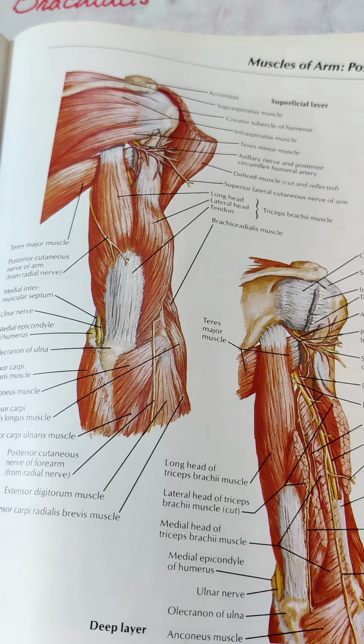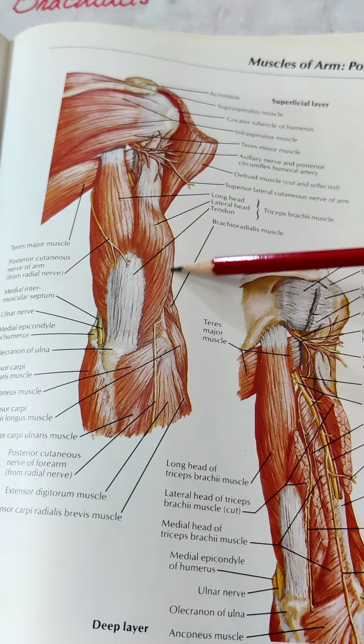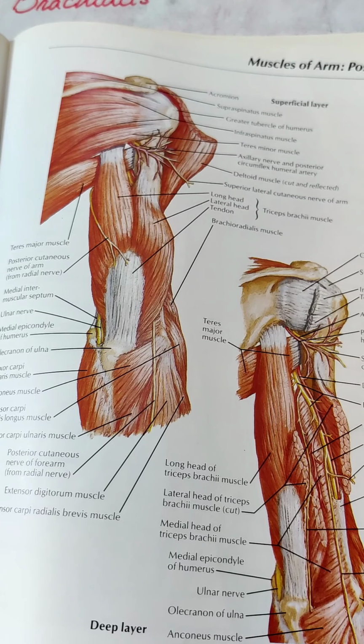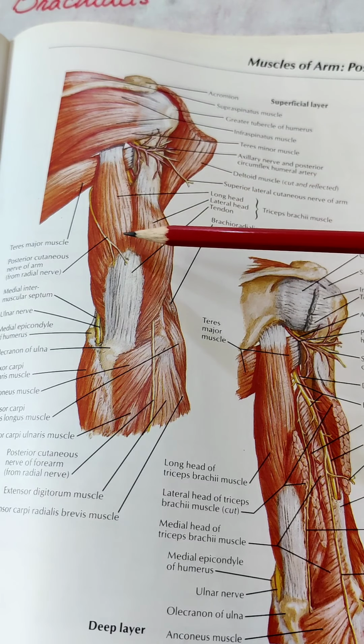Moving on to the posterior or the extensor compartment of the arm, you have two muscles, the Triceps Brachii and the Anconeus. So here you can see the Triceps Brachii. Now the triceps, as is evident from its name, has three heads. Tri stands for three, so you have three heads of the triceps.